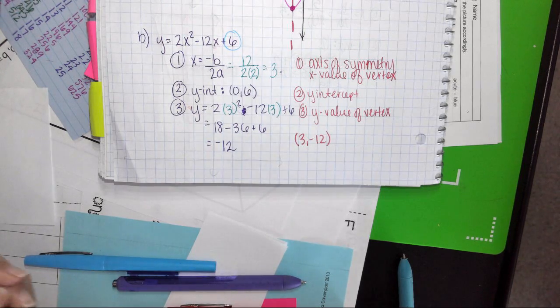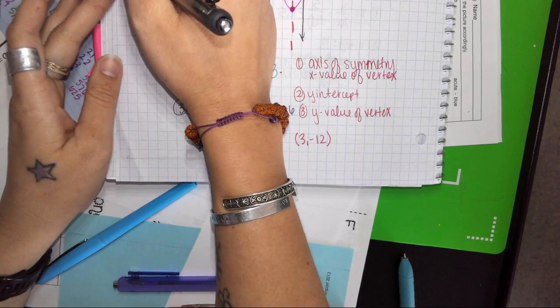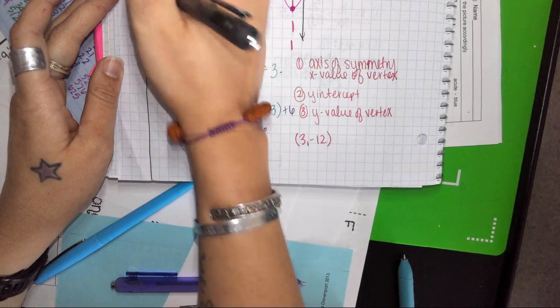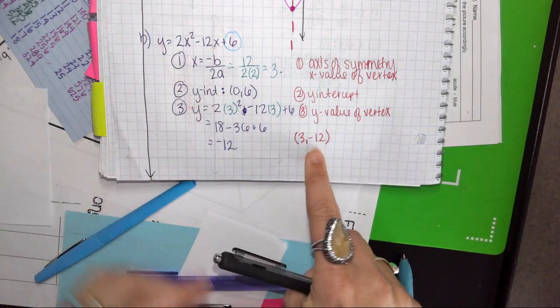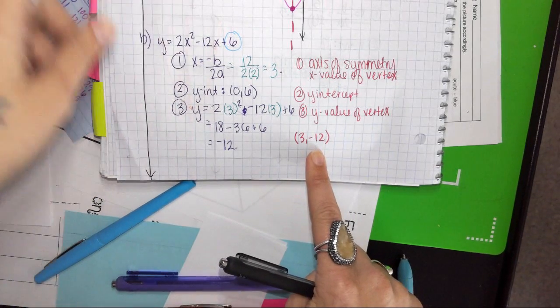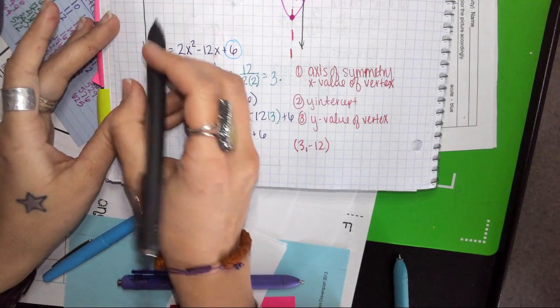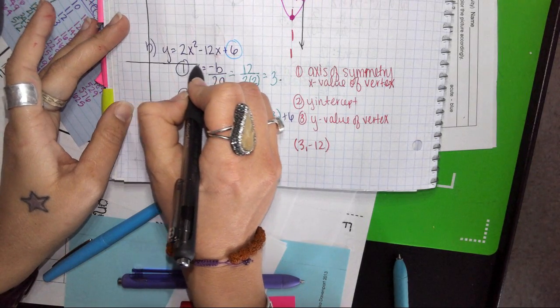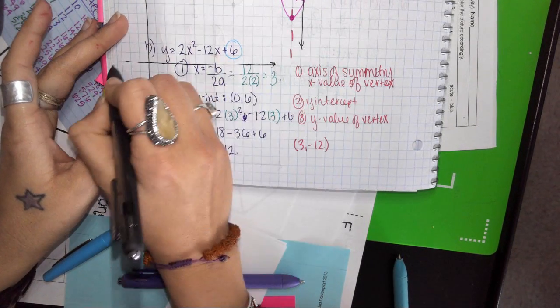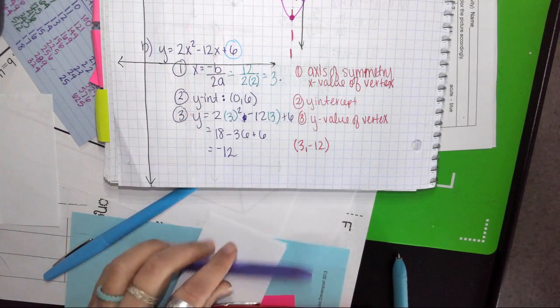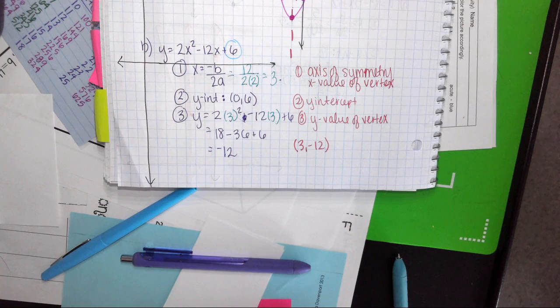Okay, so what we're going to do, I'm going to draw mine over here on the left side. You draw yours wherever you have room. So we need to be able to go down 12, but also up 6, correct? Because our y-intercept is positive 6. So I'm going to draw, this is going to be a big parabola.